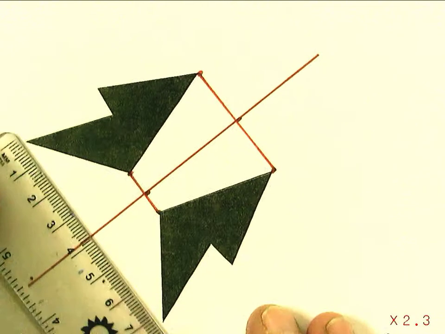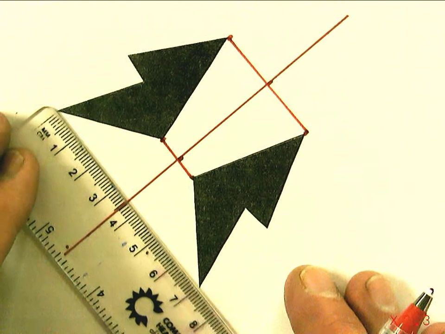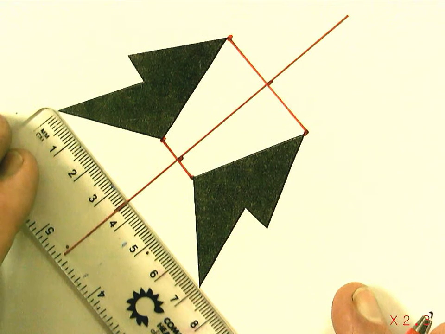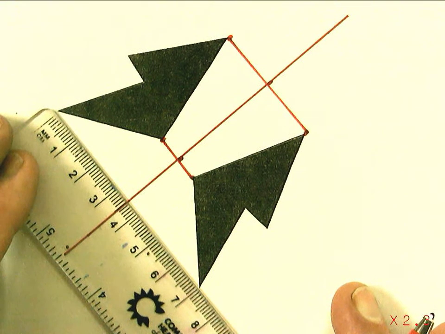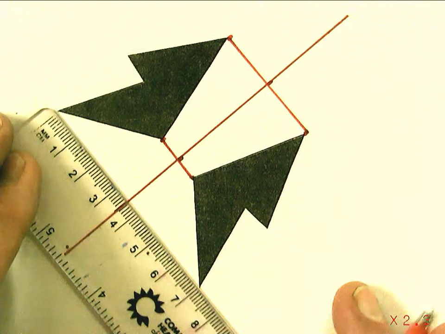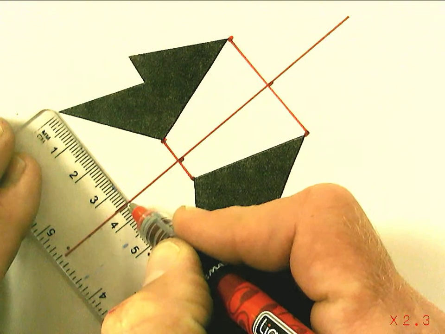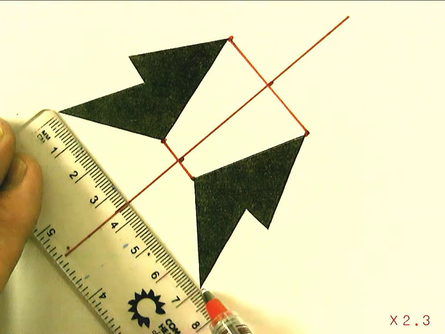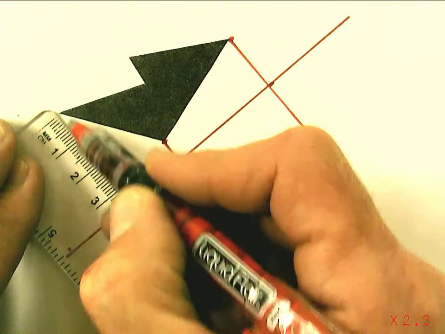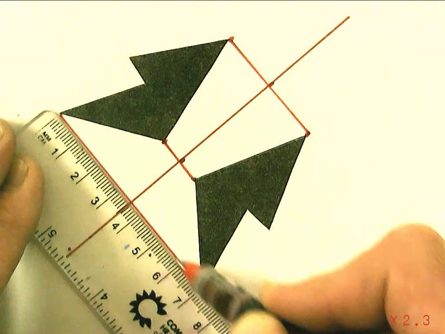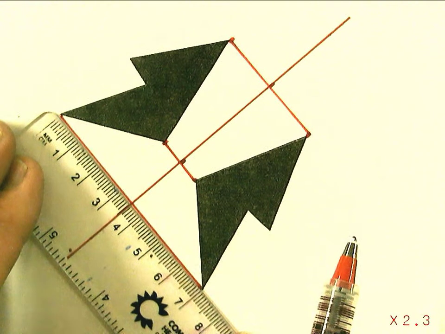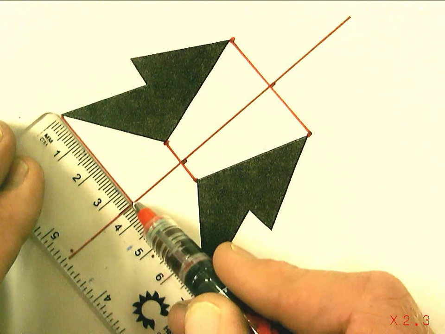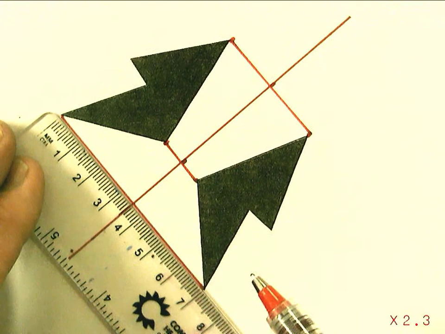Let's take this bottom point here because it's pretty well spread out, and it looks like it's 7 centimeters between those 2 points, which means 3.5 right here would be the center point. 7 centimeters from one corner to the other, 3.5 centimeters in the middle, and that's where I'm at on my mark, 3.5 centimeters in the center.